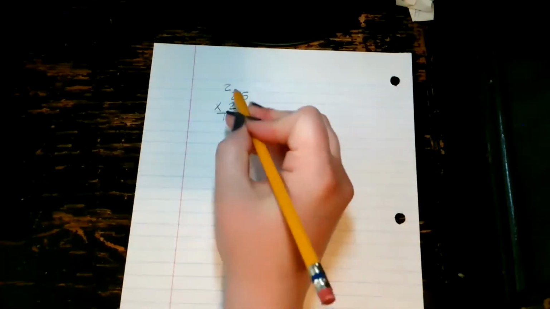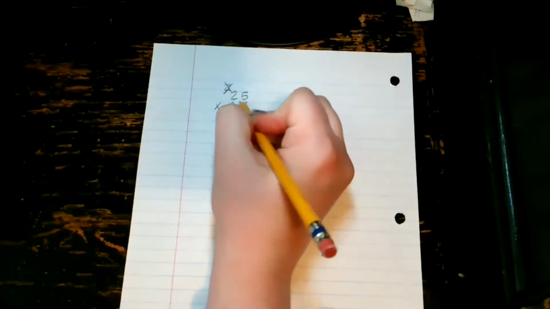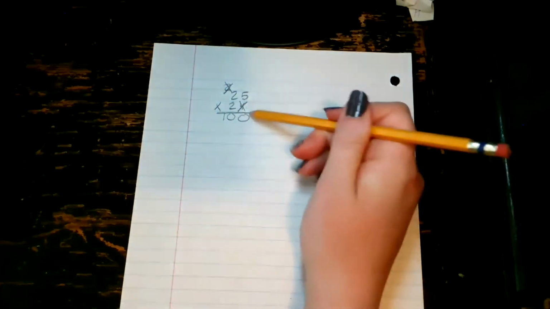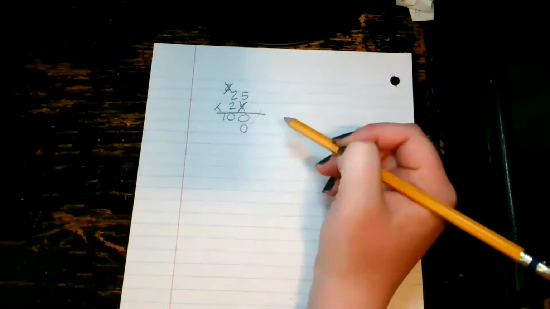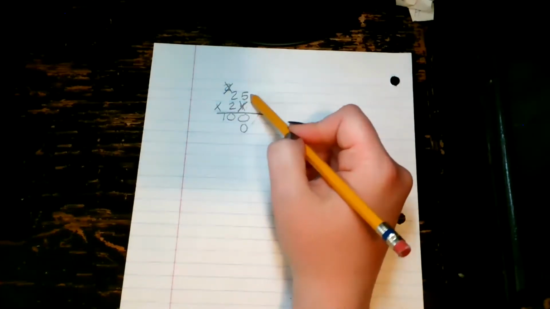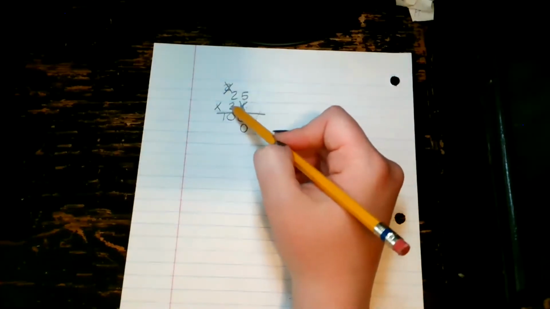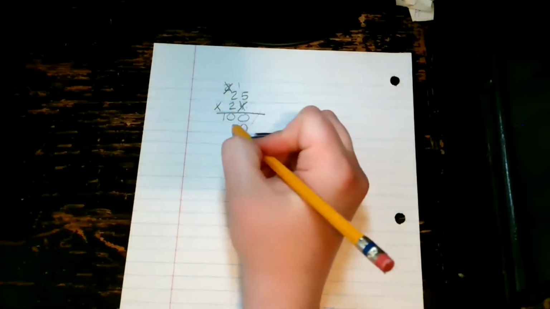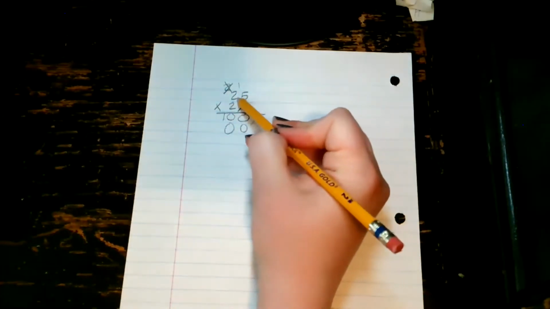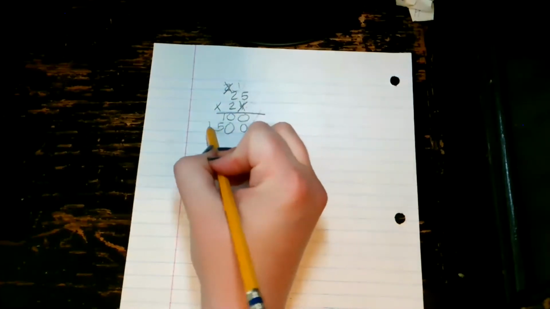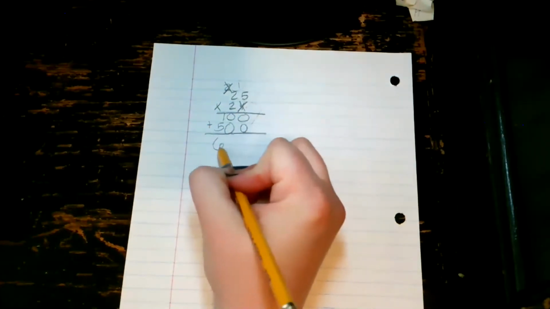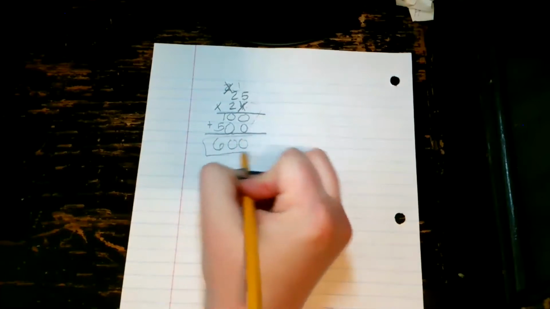All right, done, done. Now remember, when we cross off our ones place, we gotta put that 0 in that placeholder. Now I'm gonna go over and up. 2 times 5 is 10. 2 times 2 is 4, plus 1 to get 5. Easy part. 600 is again my same answer.